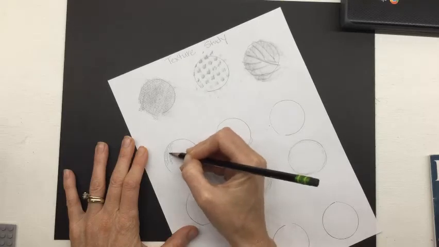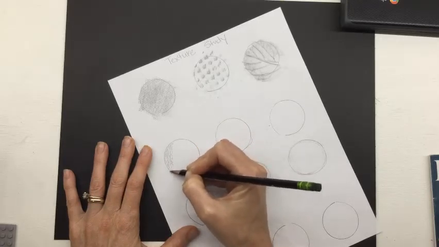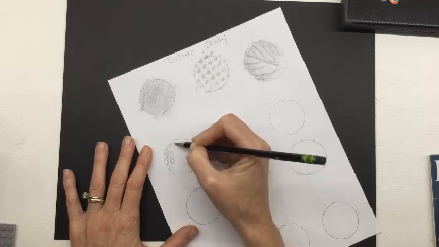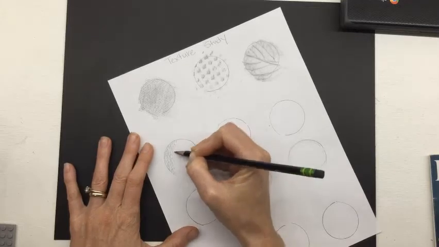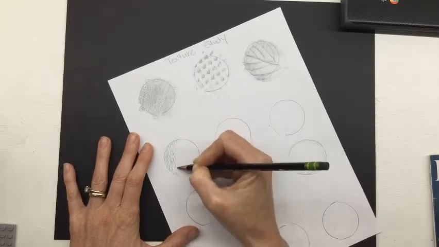What would you call this texture? How would you describe it? What adjectives would you use? The first ones that come to mind for me are spiky, maybe prickly, something you'd find on a cactus, or it could be like dog's fur, a very short-haired dog.